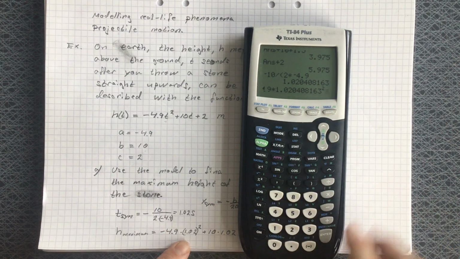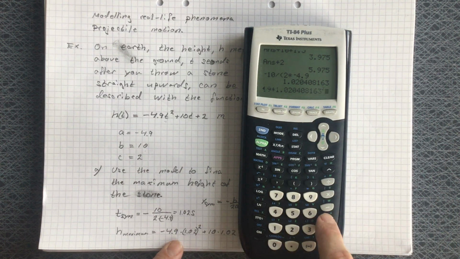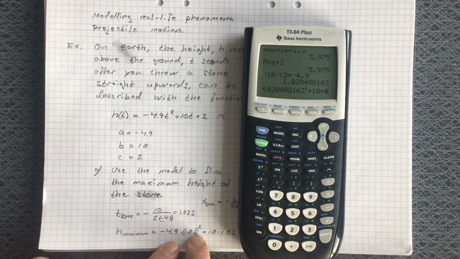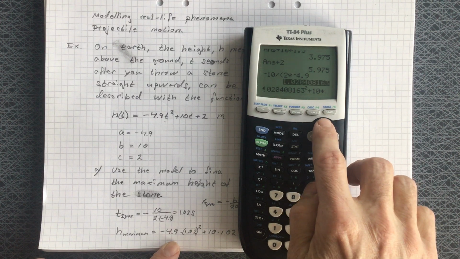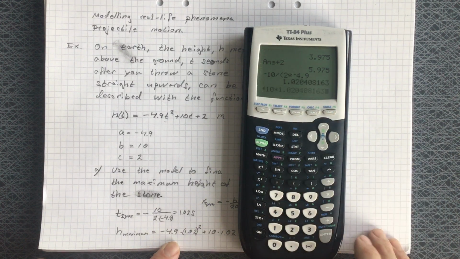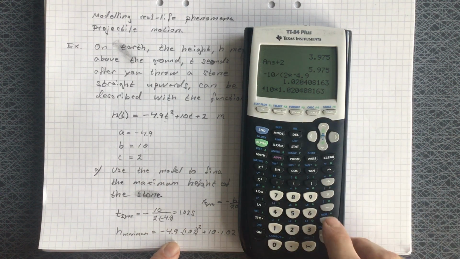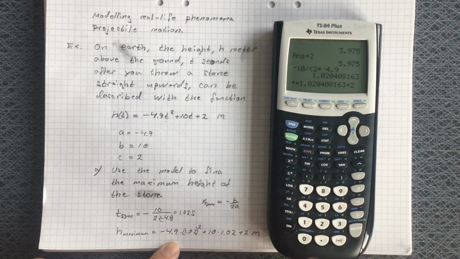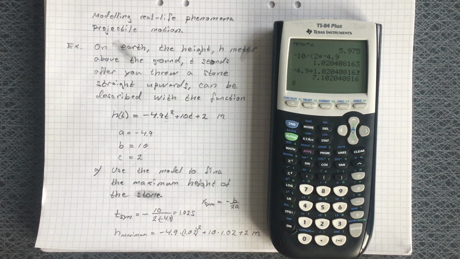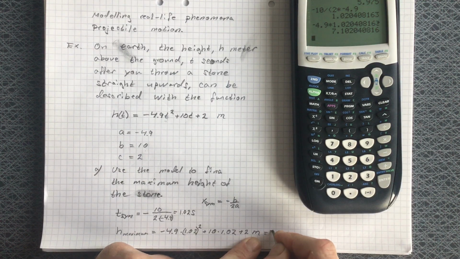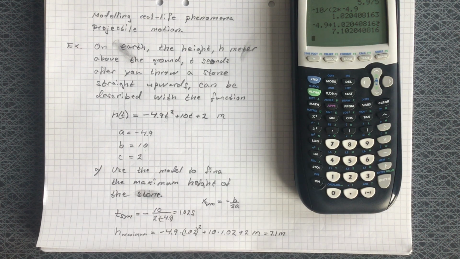Arrow to the right, and I add with 10 times this same value. So I take the arrow up, press enter, and then I have 10 times this time. And then plus 2, the constant at the end. And I press enter. So 7.1. That's the maximum height in meter.